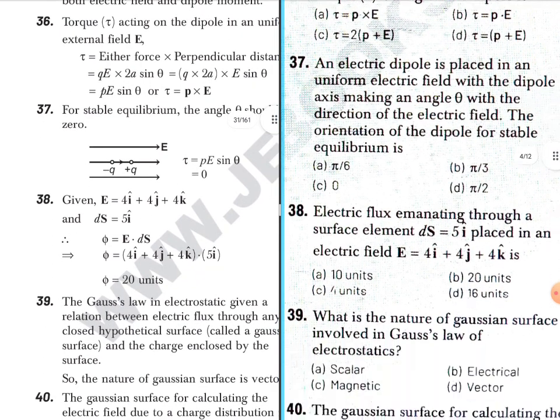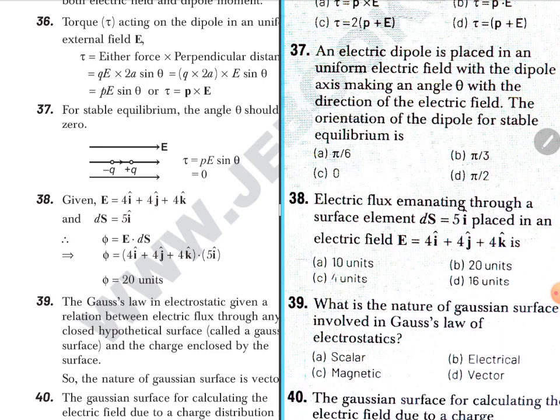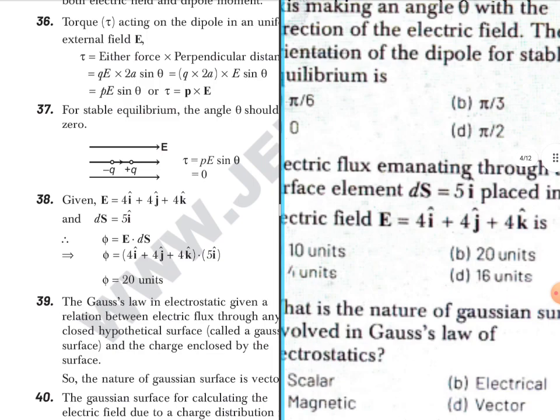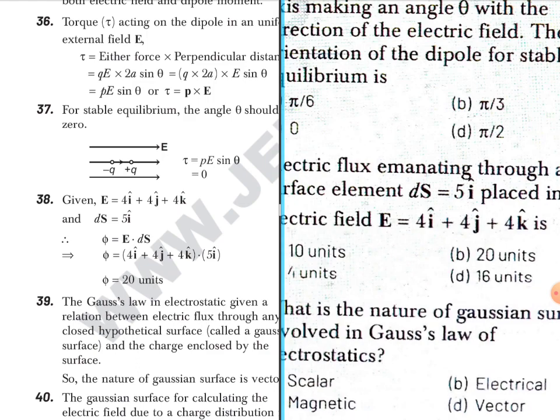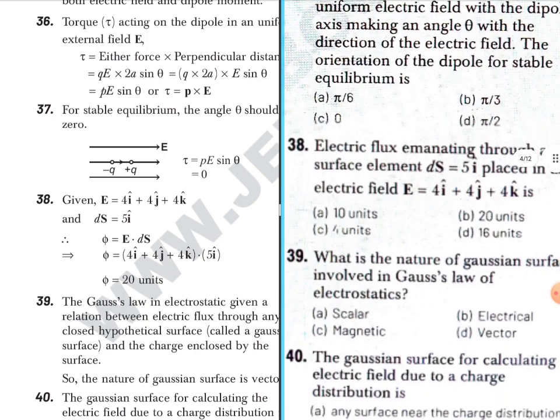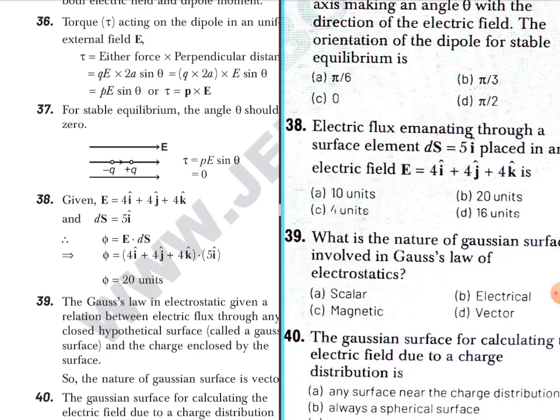38th question. They've given the dS vector as phi i and the electric field vector. A dot product of E dot dS will give you the flux. Only i and i can be dotted, so phi 4s are 20. Normally they won't specify it as phi i. They'll say the area lies in the YZ plane. Then the normal will lie in X, and so you should write it as phi i. This is such an easy sum. So the answer for this is 20 units, which is B.